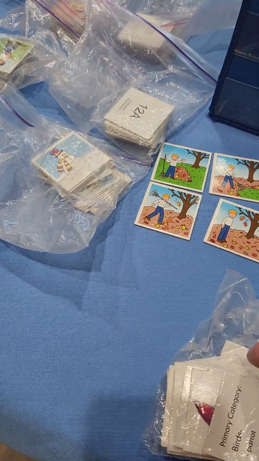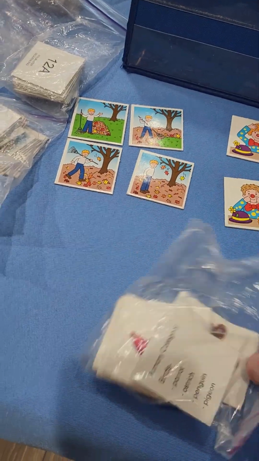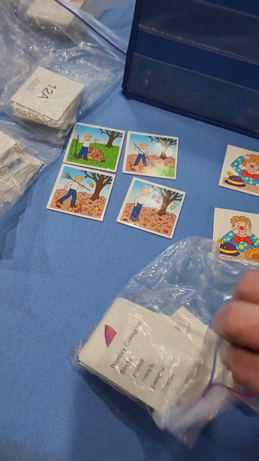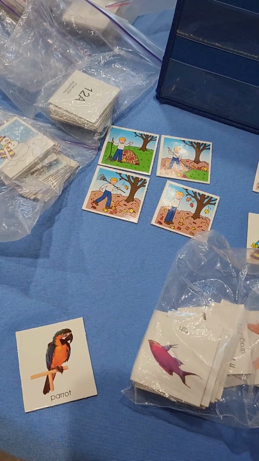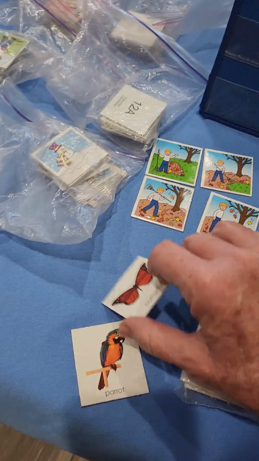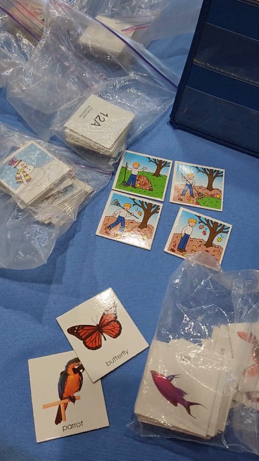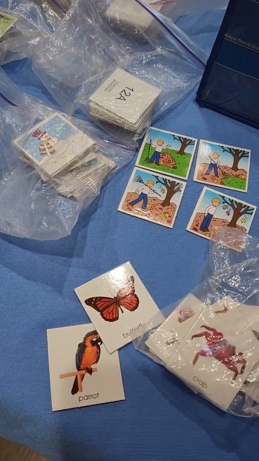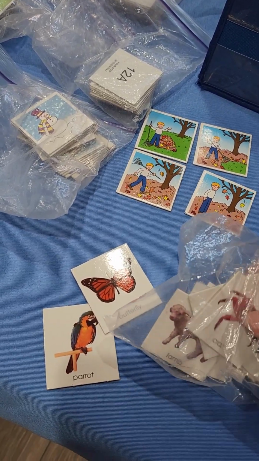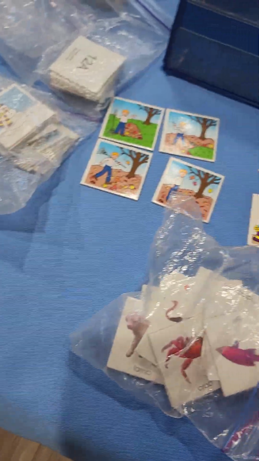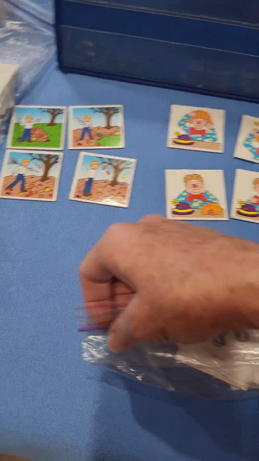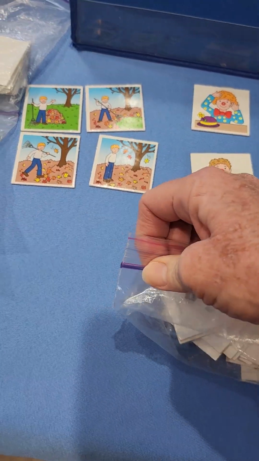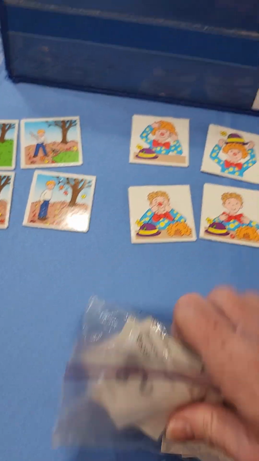So with categories, they're sorting things. For example, this one is different animals. So you've got a primary category of birds, insects, and fish, and mammals. So they're sorting, just finding things that fit each category. So you can find lots of different pocket chart activities for kids. I find Lakeshore is a really good resource to get these kind of materials.